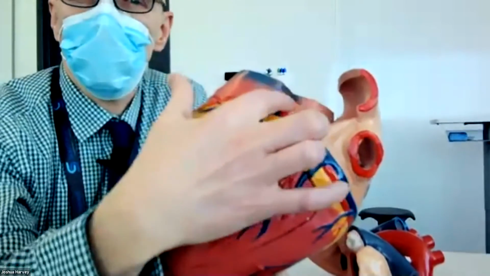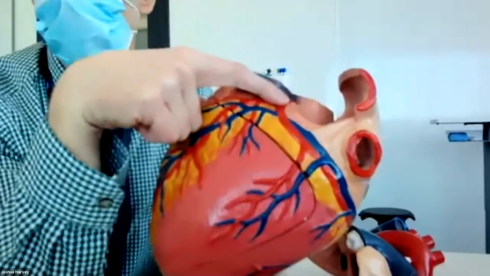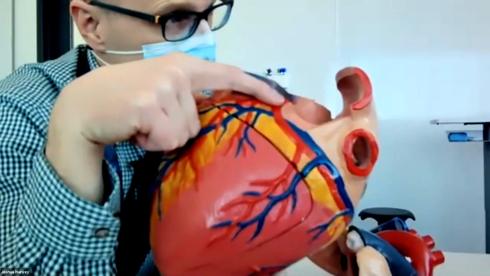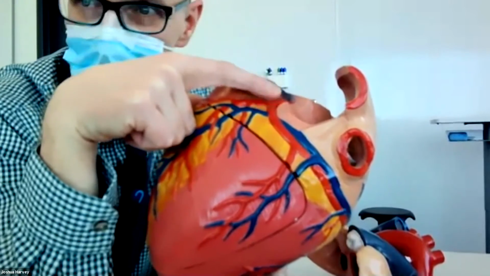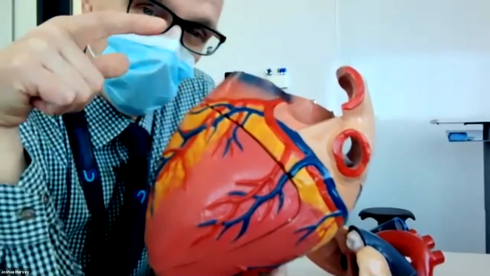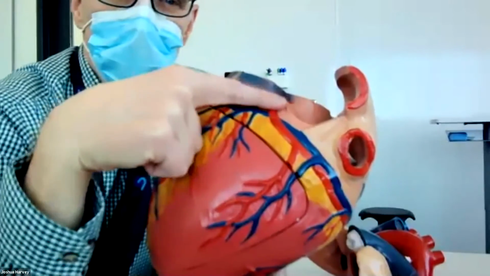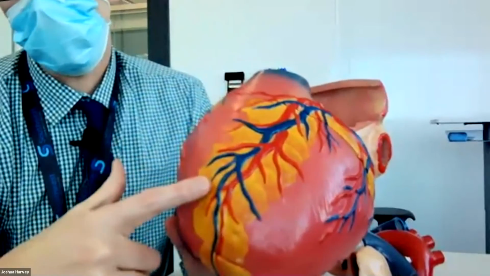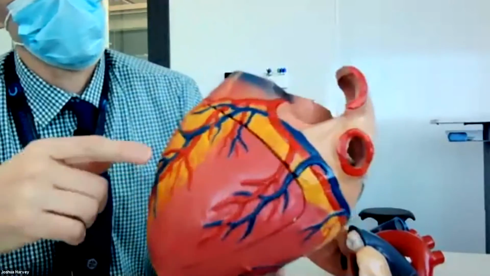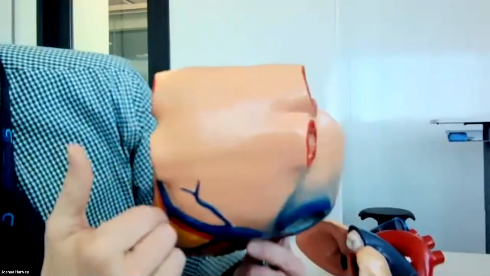If this portion of the coronary artery plugs up, and that's what we call a heart attack, an acute myocardial infarction, AMI. You get a blood clot that lands right there. You don't have any blood flow down the left anterior descending, and you don't have any blood flow down the left circumflex.